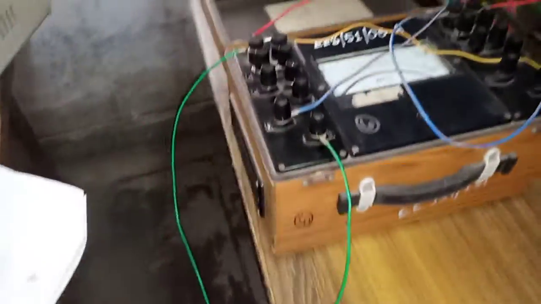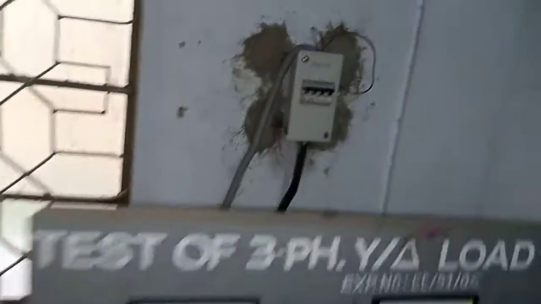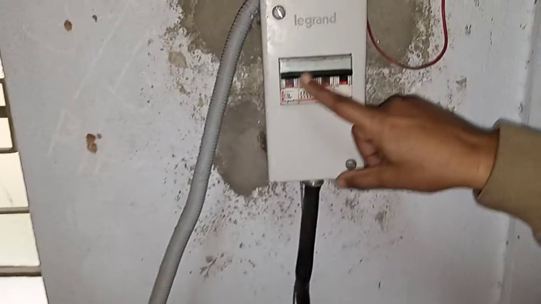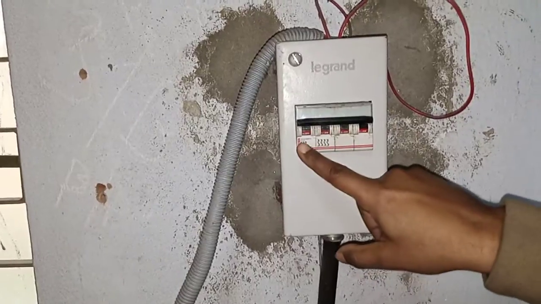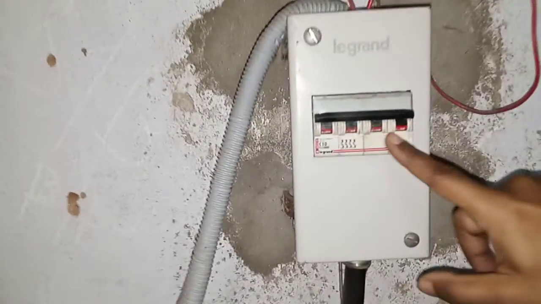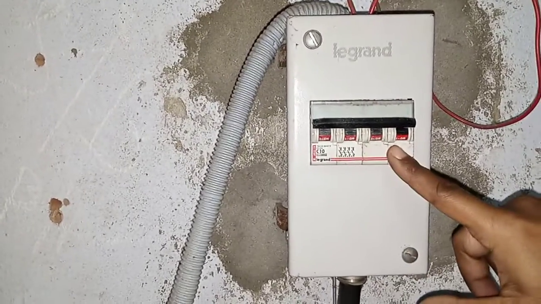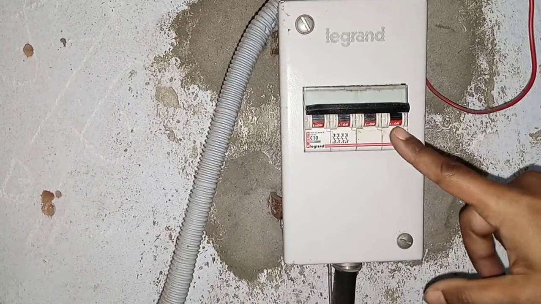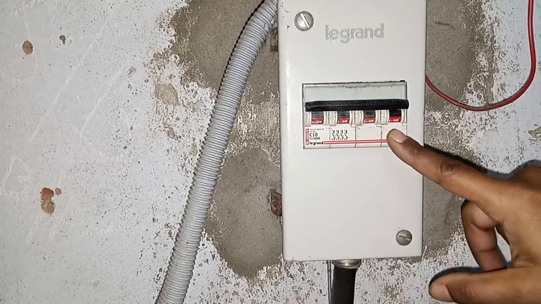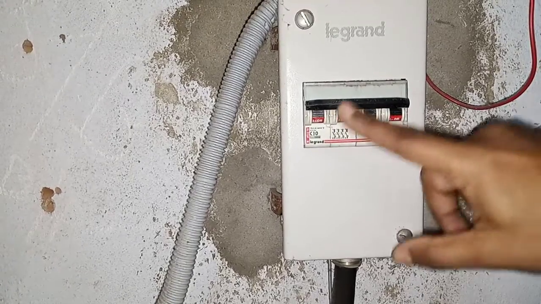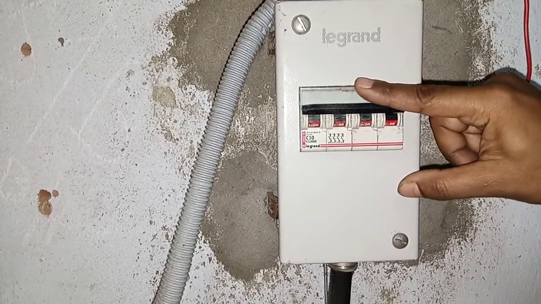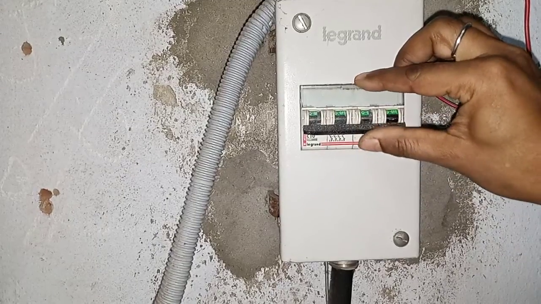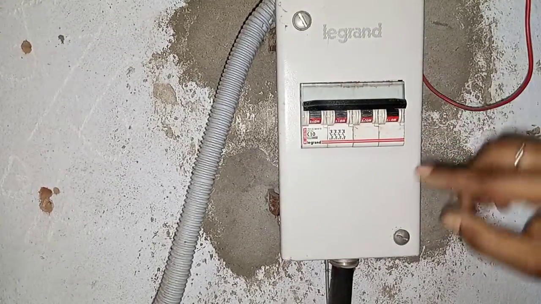Now I will switch on. First I have to switch on the MCB. Already the MCB is on. This is the 3-phase MCB. Actually 4 points are mentioned because it has a neutral connection also: 3 phases, RYB, and a neutral. So normally there are 4 points in an MCB, miniature circuit breaker. If it is in the upside, it is on. If it is in the downside, it is off. I am switching it on. You see red color, it is written on.